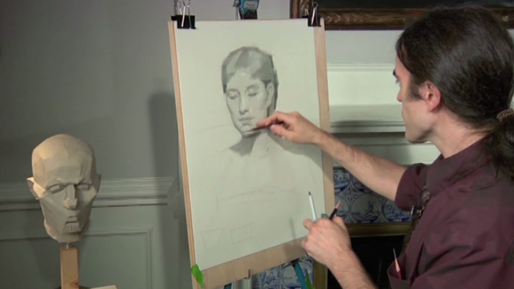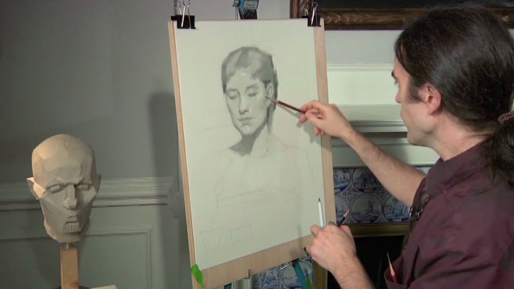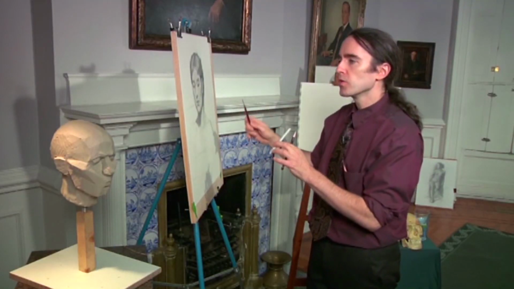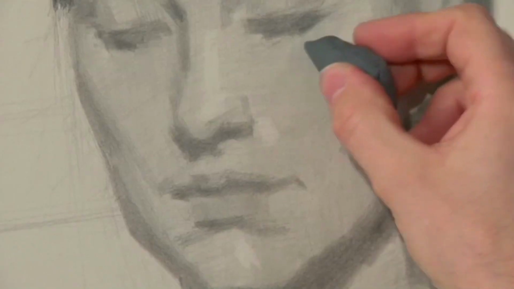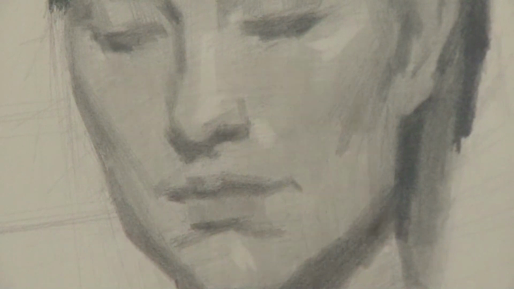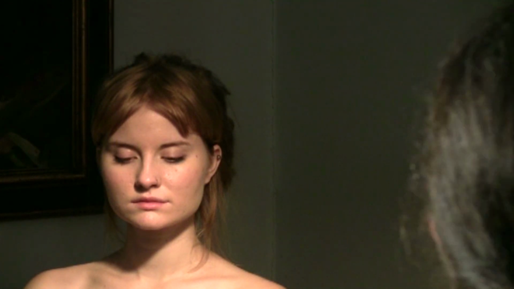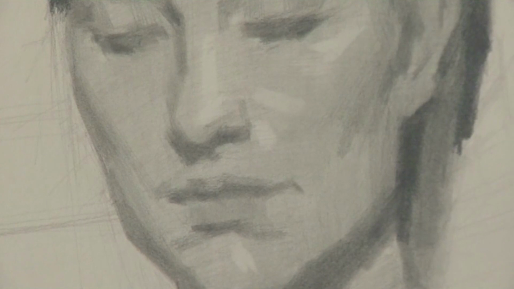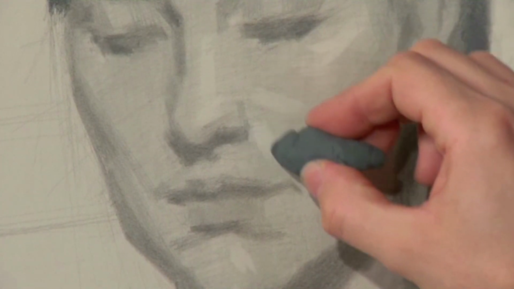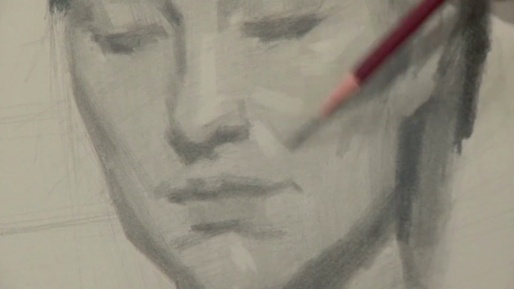Now, I'm no longer restricting myself to 5 values. I'm thinking a little bit more about the construction relative to planes. And I see that near Marissa's eye socket, the plane is very clear, isn't it? It drops down. I use the eraser. I experiment with relative positions of things. Certainly, likeness is an important part of what we're going to be developing through here, if we can get it.